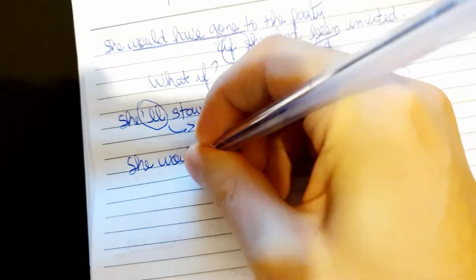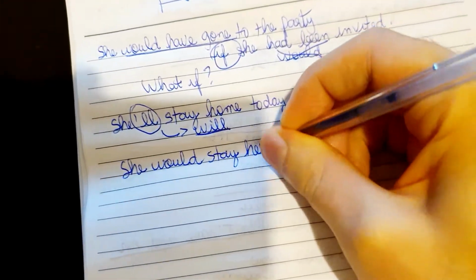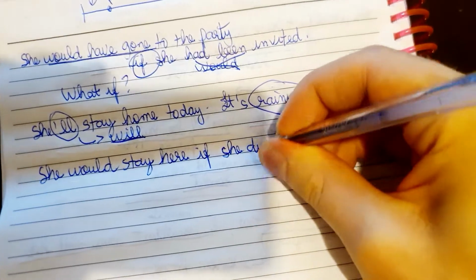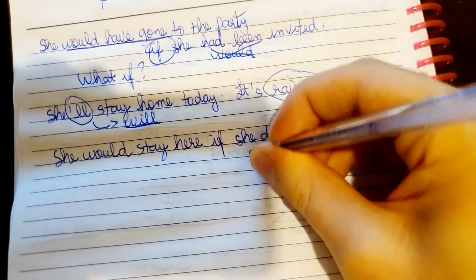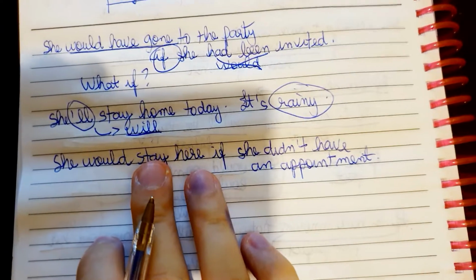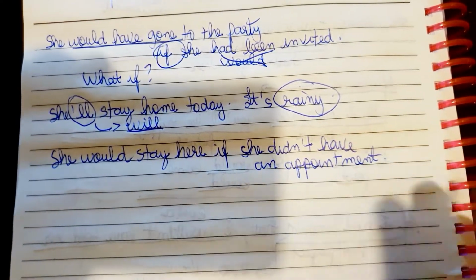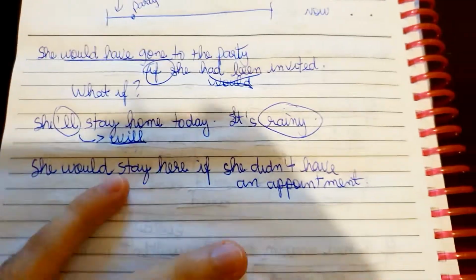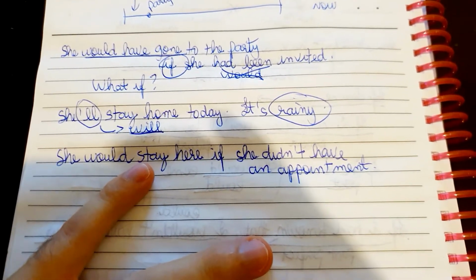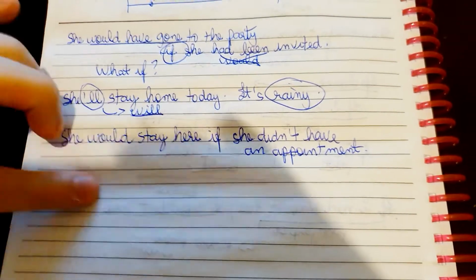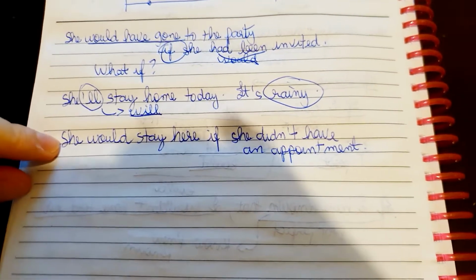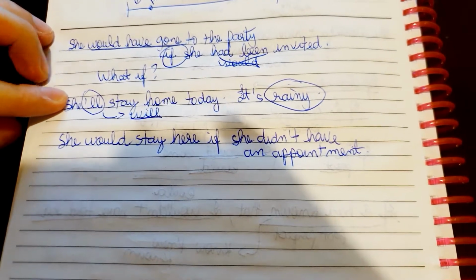She would stay here if she didn't have an appointment. She would stay here if she didn't have an appointment. Is it possible for her to stay here? No, it's not possible because she has an appointment. So she has to leave. So you understand the difference in meaning, right? Here we have a situation that is not happening. She's not staying. Here we have a situation where she's staying.